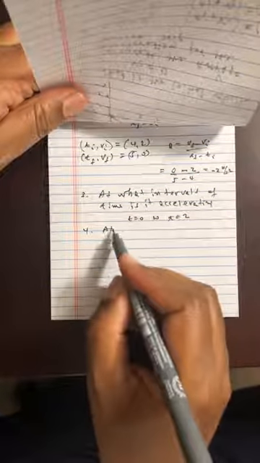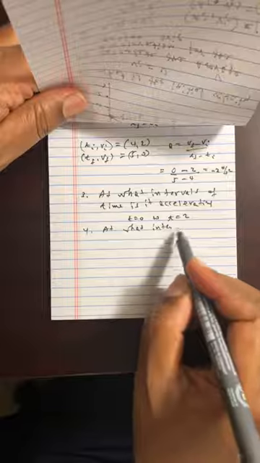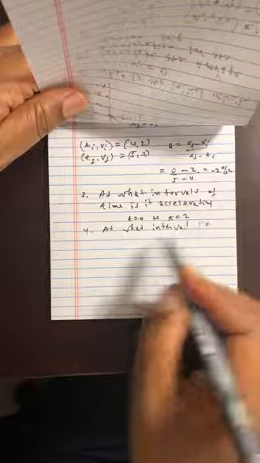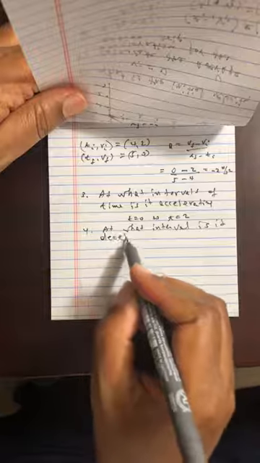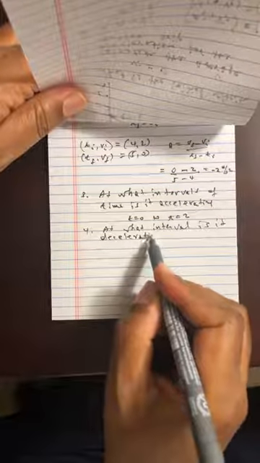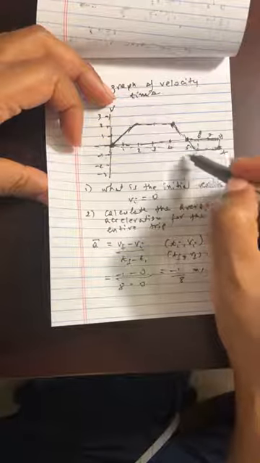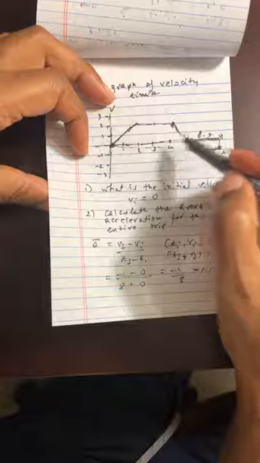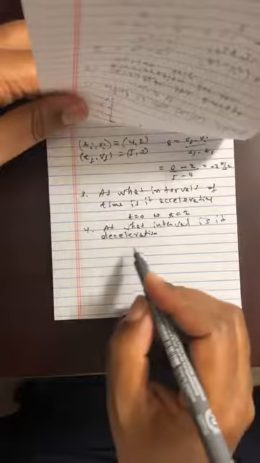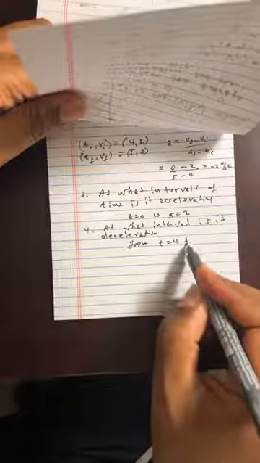At what interval is it decelerating? Remember, deceleration means decrease in velocity, so it's decreasing over here. So this would be from t equals 4 to t equals 6.